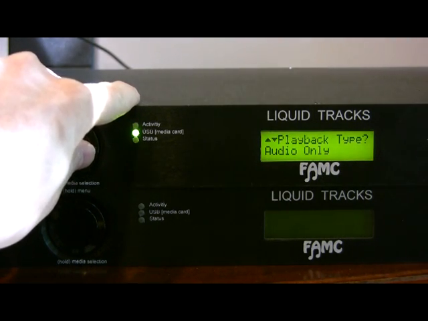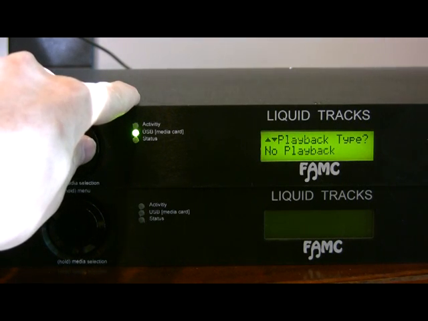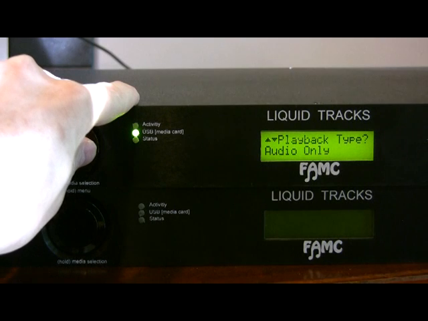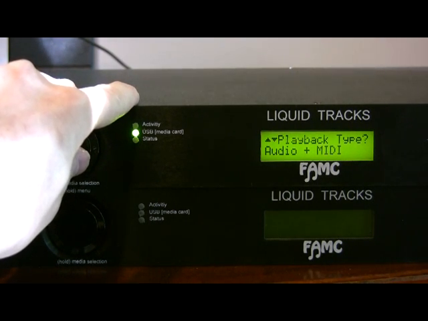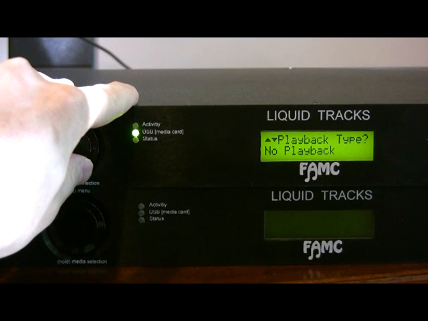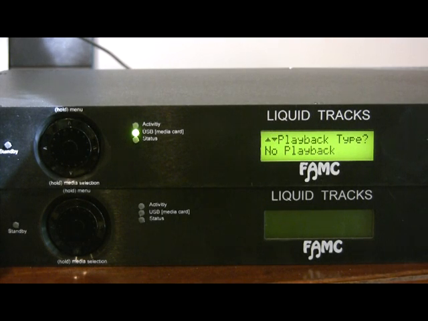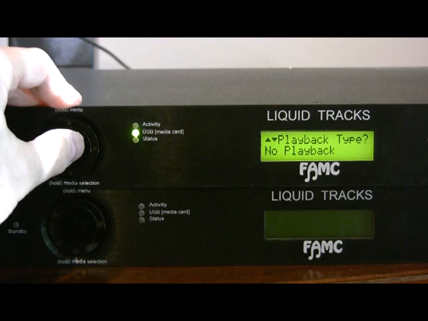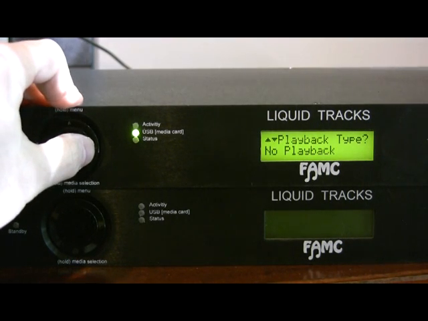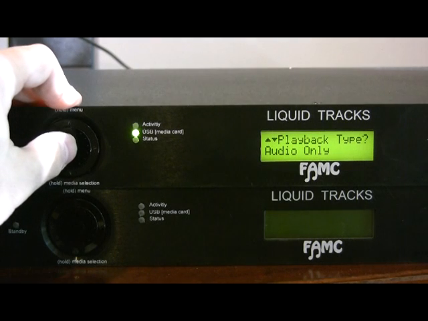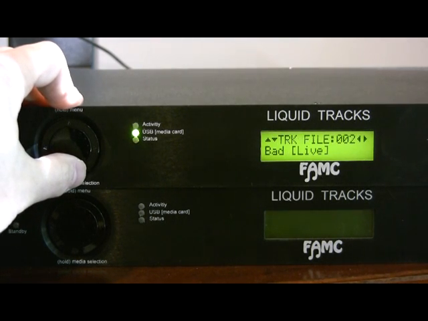A new feature now is the ability to assign no playback to the preset, MIDI only playback, audio only playback, or audio and MIDI playback. The reason there's a no playback option for a preset is that if you have multiple liquid tracks together, one of those might be synced and not have any output but still needs to get triggered to another event. There are several other reasons, but the ability to have a preset that just sits there and waits for a trigger could be important, and so therefore no playback would be the option in those circumstances. So I'm going to leave it audio only in this patch.